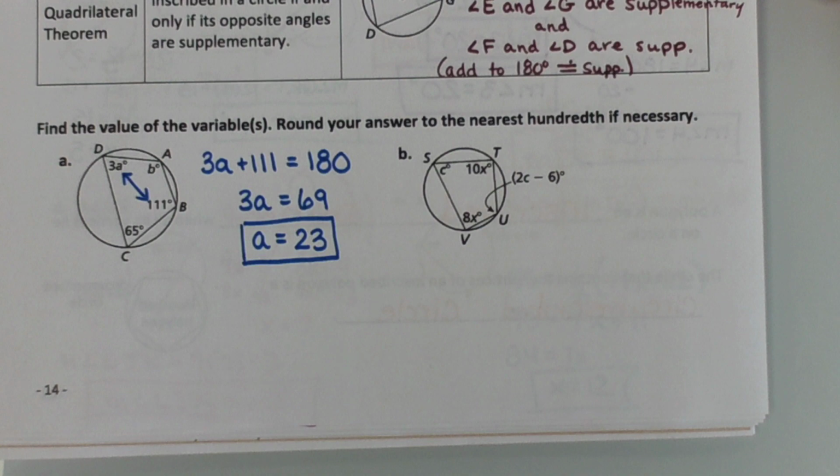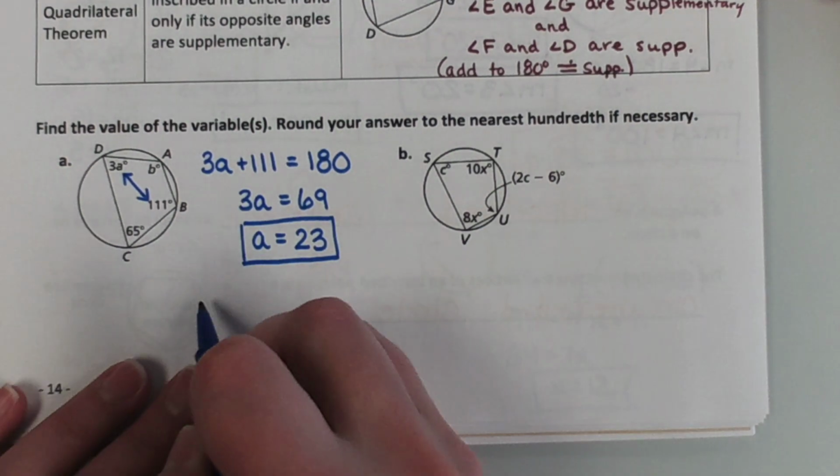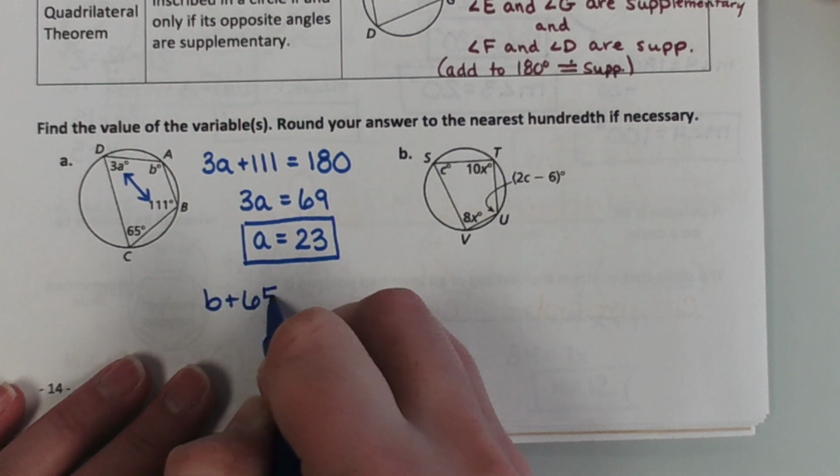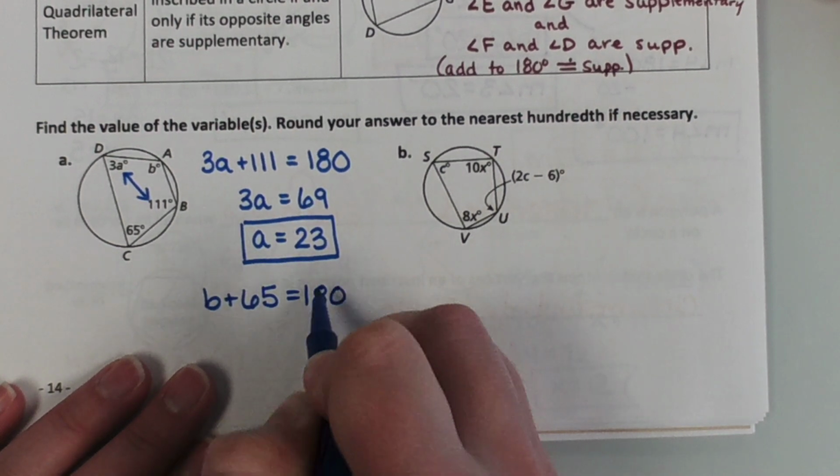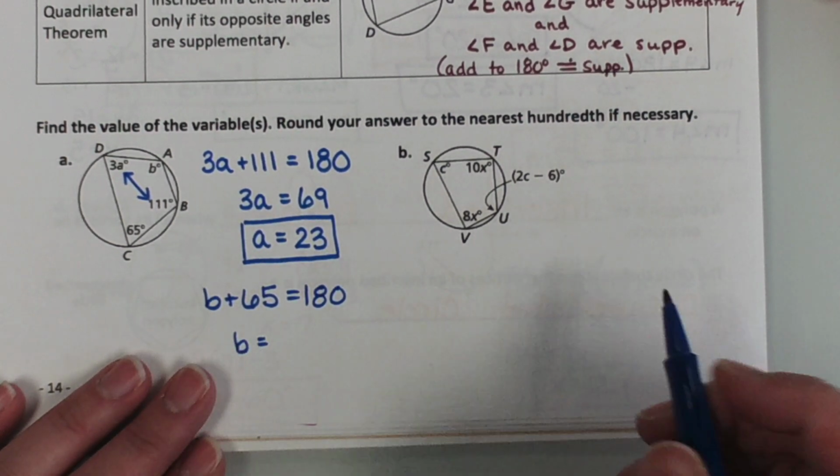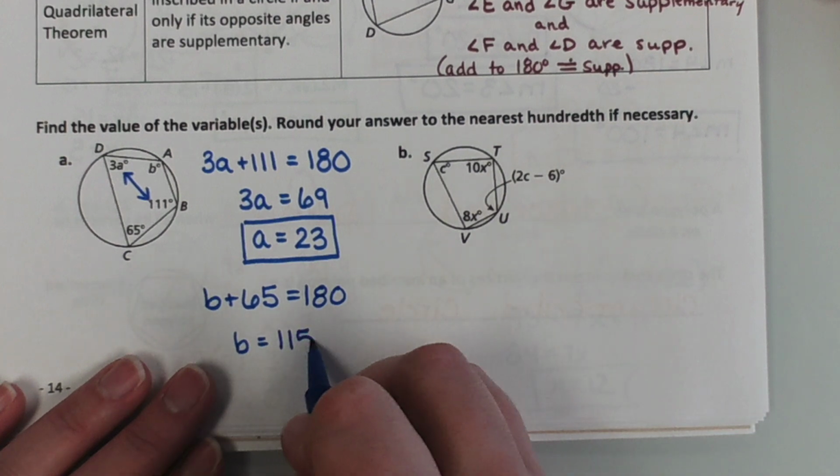What's the equation look like to solve for B? B plus 65 equals 180. Making B 115.